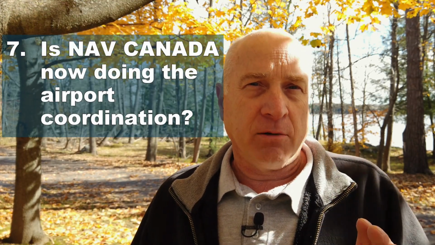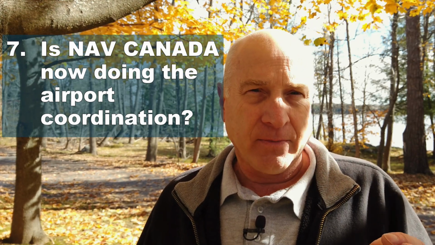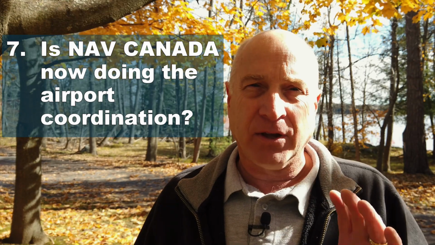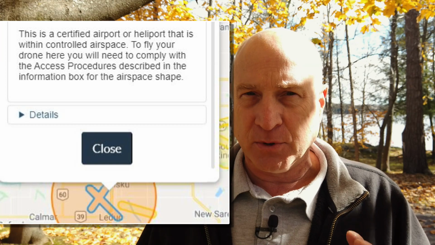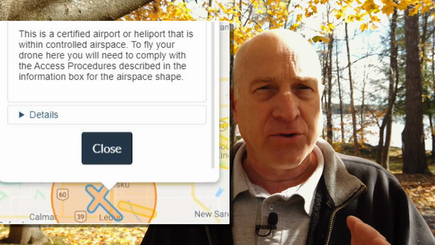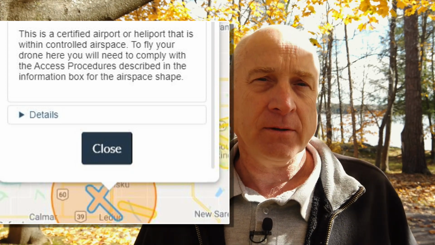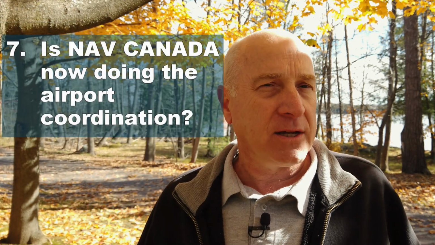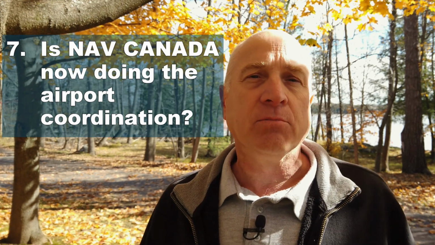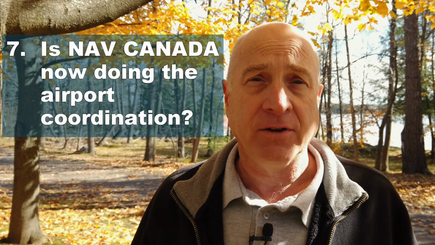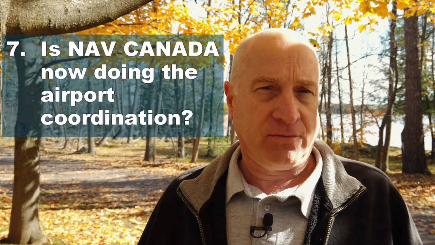If a certified airport is inside a Class C, D, or E control zone, the procedural instructions for the airport says that only NAV Canada access procedures should be followed, with no reference to coordinating directly with the airport or heliport. Was this intentional? Will NAV Canada now do the coordination with such airports or heliports on behalf of us drone operators? That's certainly not what their procedure says. I've asked for confirmation.